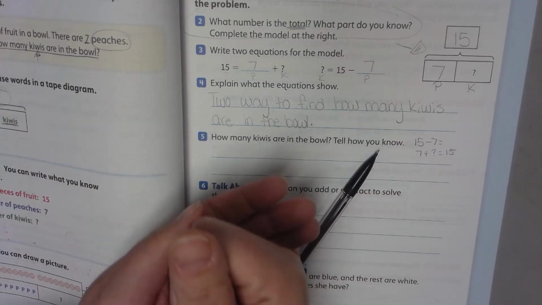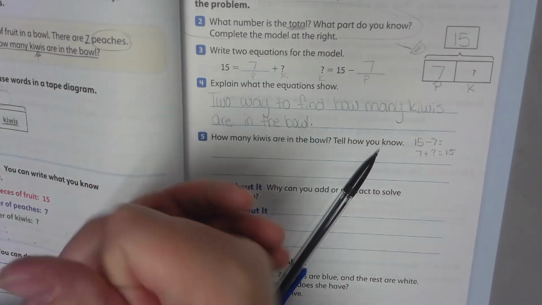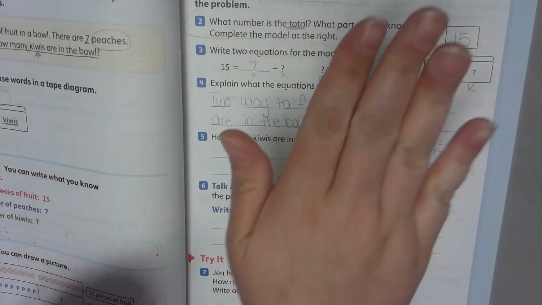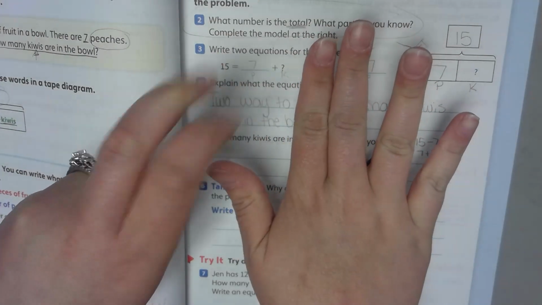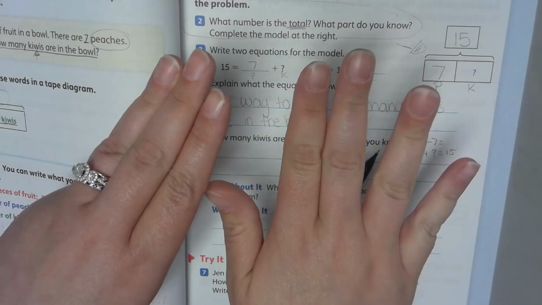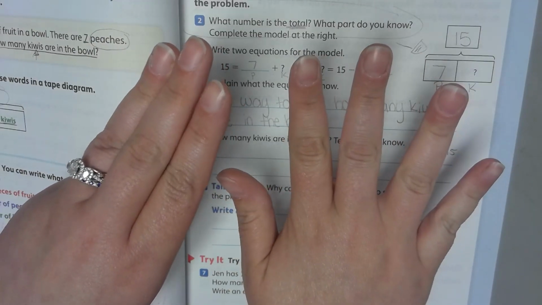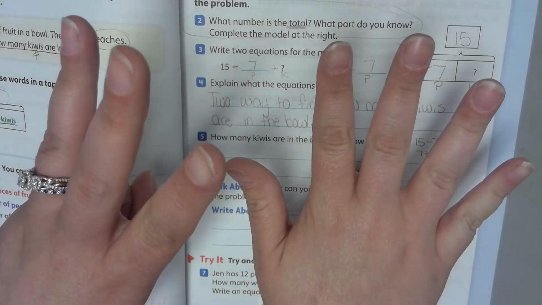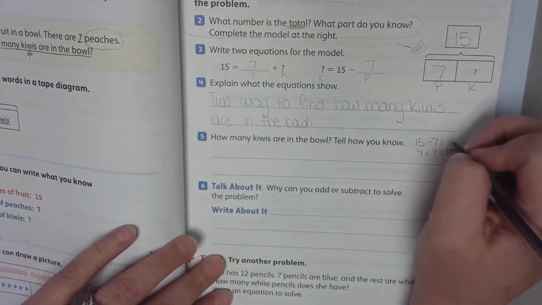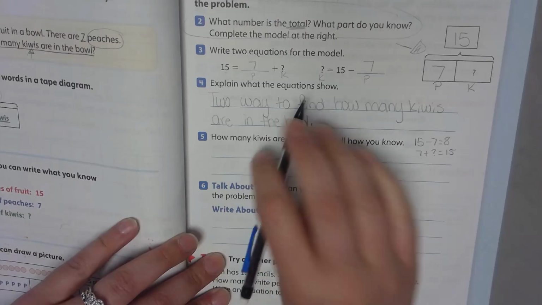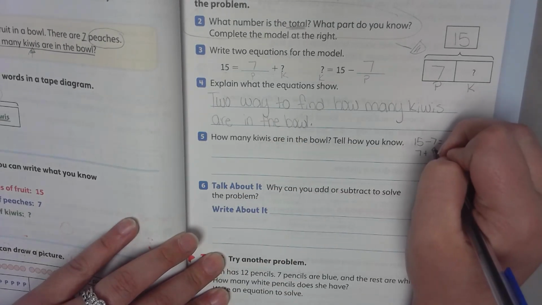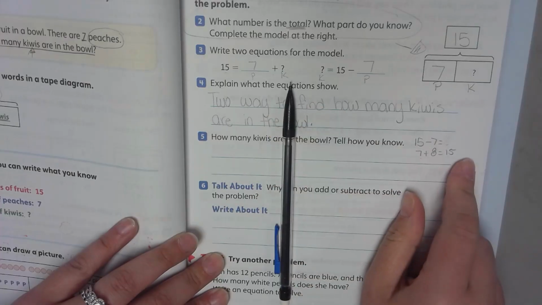So I'm going to start at 7. 7, 8, 9, 10, 11, 12, 13, 14, 15. I stopped at 15 and I started at 7. How many fingers do I have? 1, 2, 3, 4, 5, 6, 7, 8. So 15 minus 7 is 8. Or, I'm sorry, 7 plus 8 equals 15.